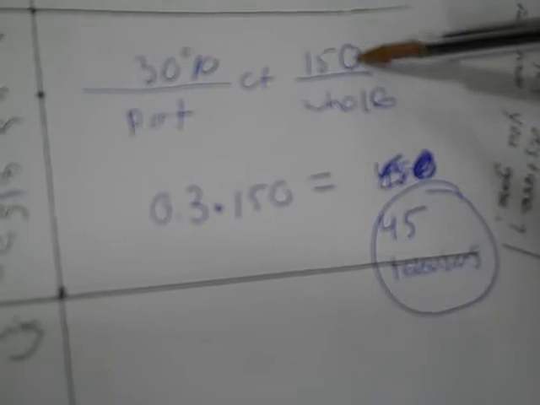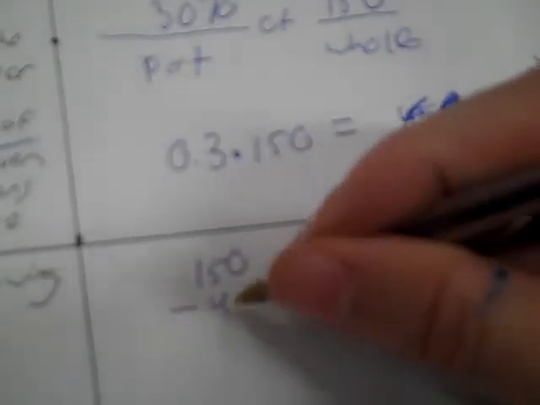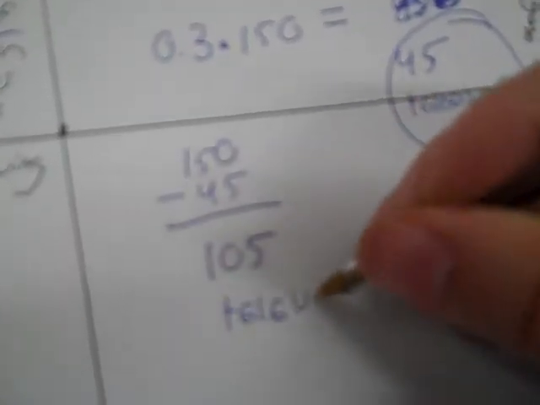That's your first answer. Now, there's two questions. We have this question, and that's the answer to that. Now, we also have this question. How many were left for the following days? So what we do is we take our whole 150, and we're going to subtract the part 45. So 150 minus 45 is 105. So that's 105 televisions. Okay.